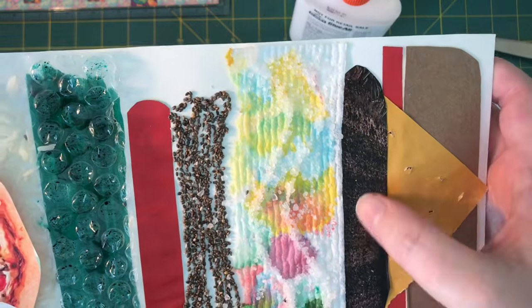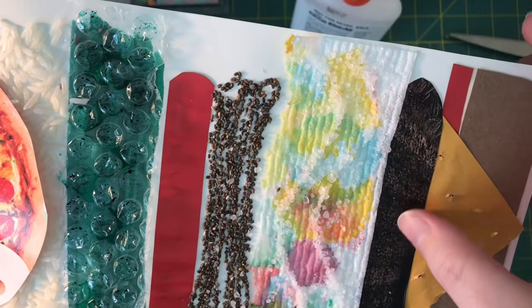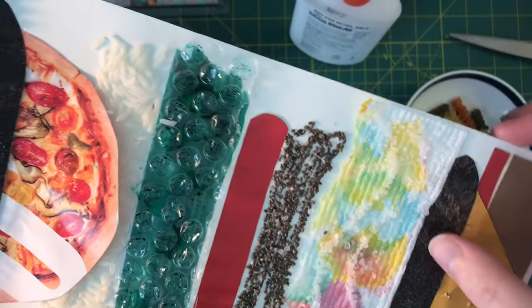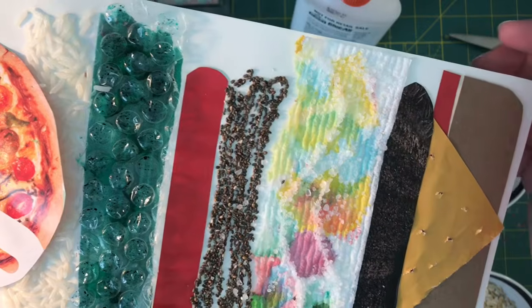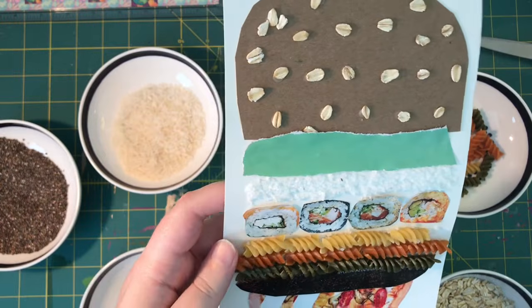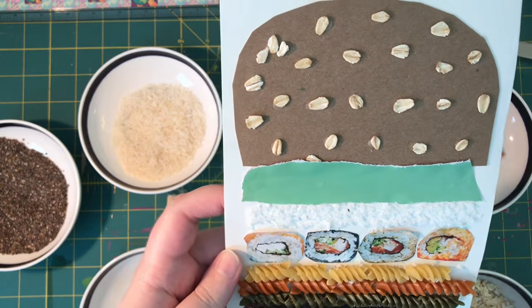On my burger, do you see the little patty right there? I found a brown piece of paper in a magazine that looked to me kind of like meat, so I cut that out for my meat. Those are some examples of my implied texture. It's when something looks like the texture.